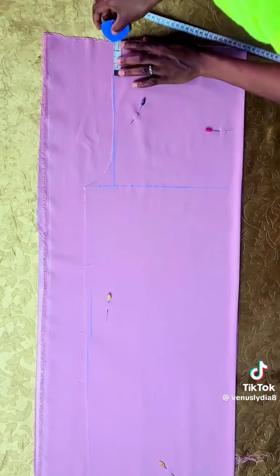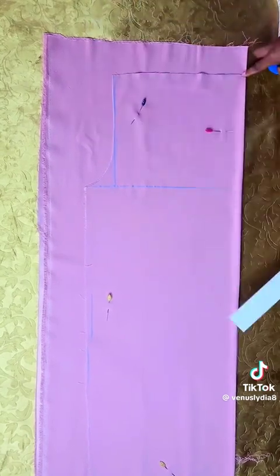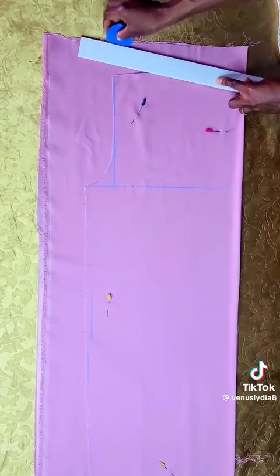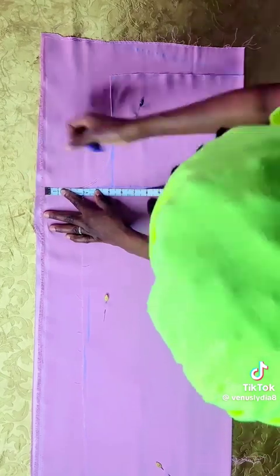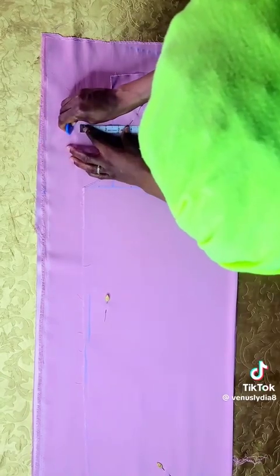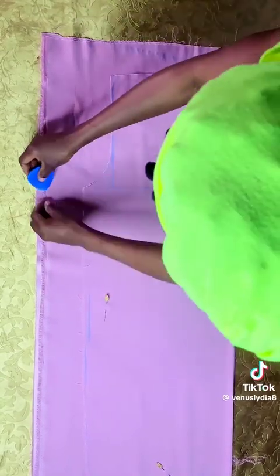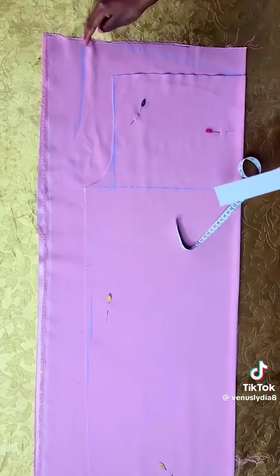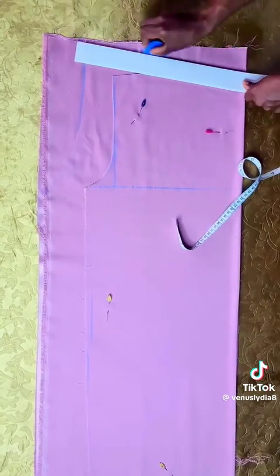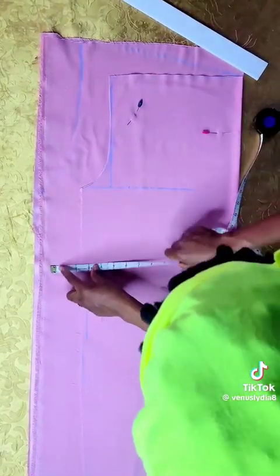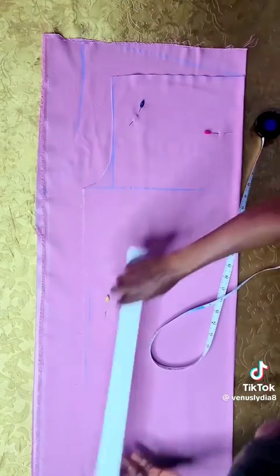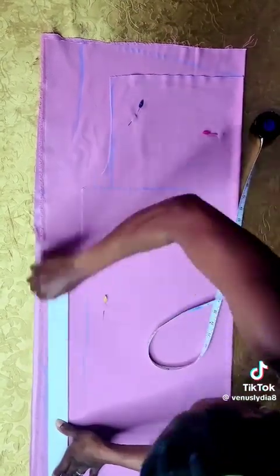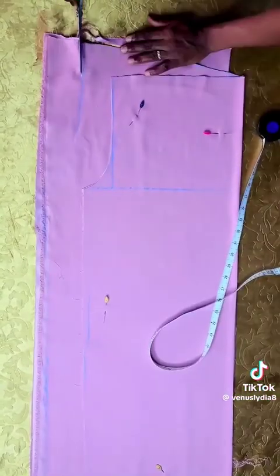Here I'll step up by 2.5 inches. I'll go ahead and make a diagonal line to join with the side seams. At this side, I'll be marking 3 inches, and on this side 3 inches as well. I'll go ahead and draw out the back crotch curve. This is the back crotch curve. Let me go ahead and blend it out. 2 inches and 2 inches to the hem of the pant. Here, let's go ahead and connect a line. I'll go ahead and cut out.